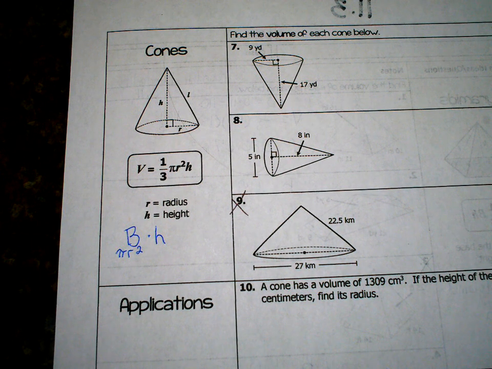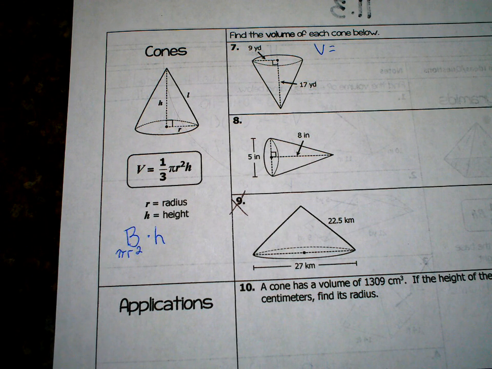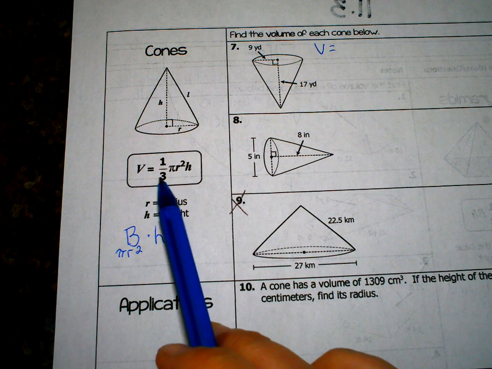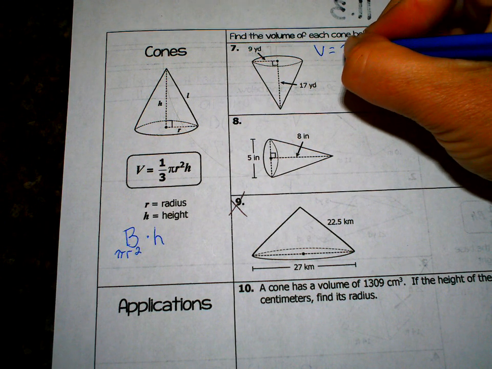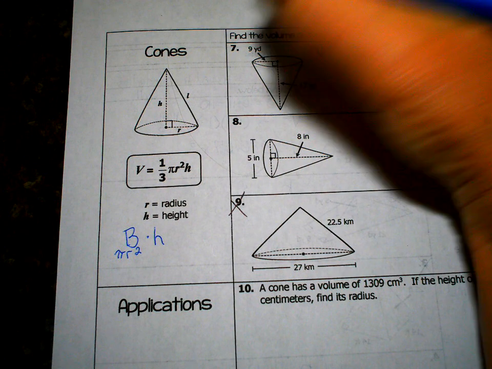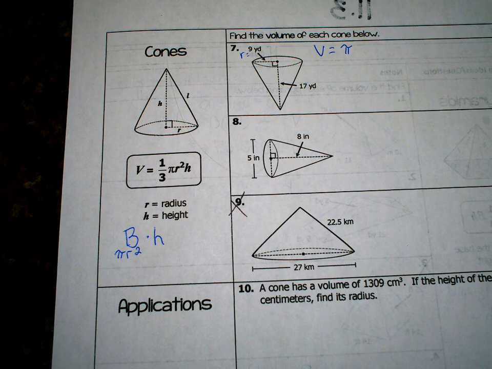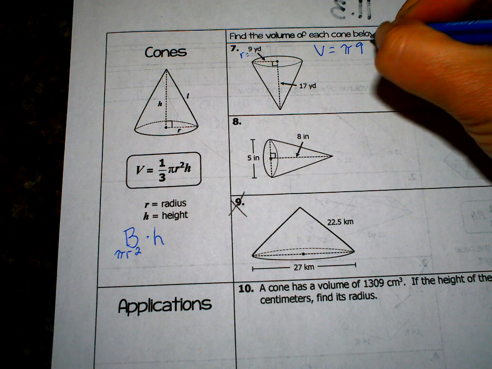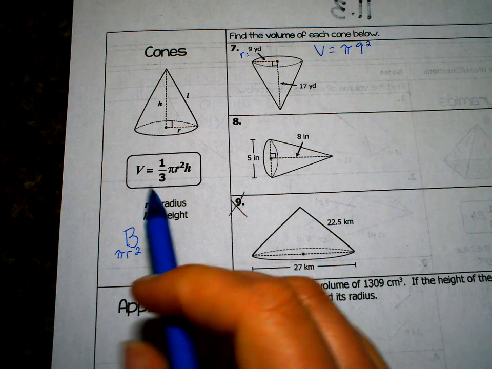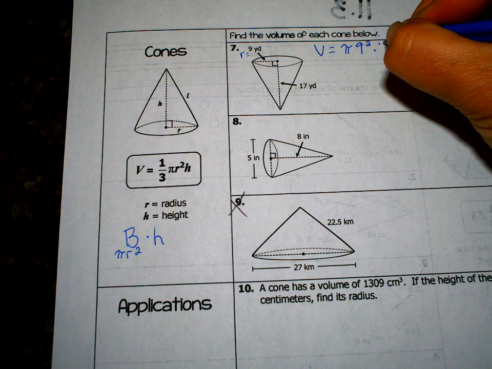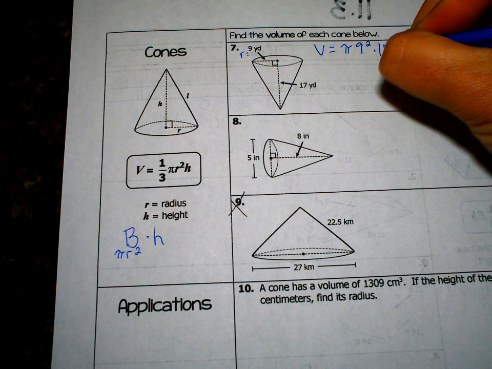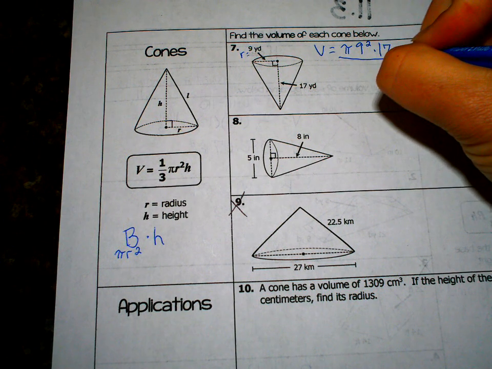So first thing I need to do, let's just write the whole formula out as is. The volume is, okay, I'm not going to do this 1/3 until the end. I'm going to put divided by 3. All right. So here's what we got. Pi r, the radius is 9, halfway across the circle, squared, times my height, all divided by 3.